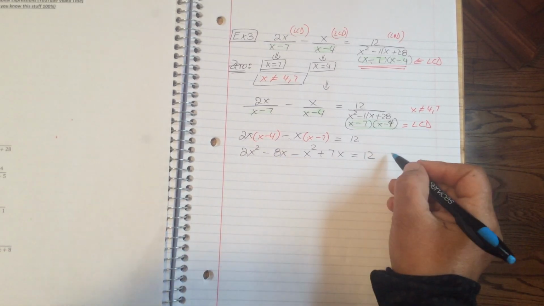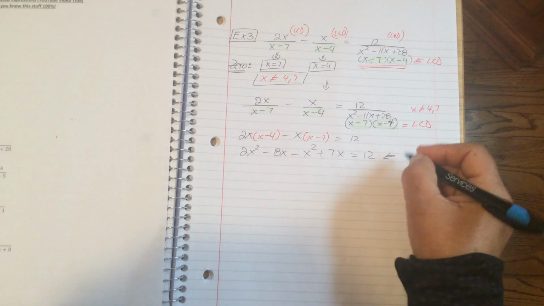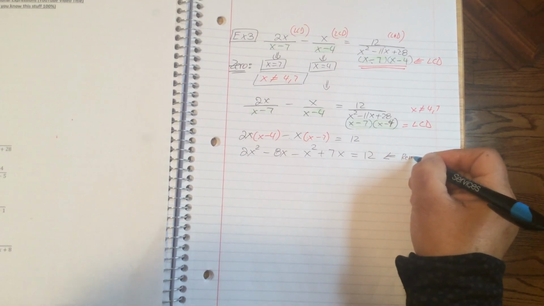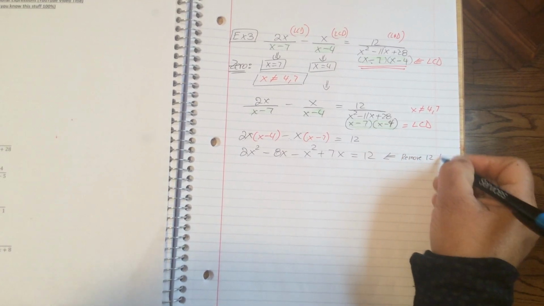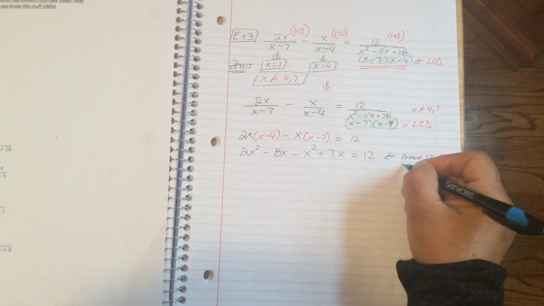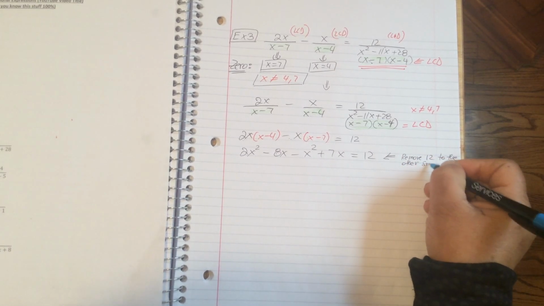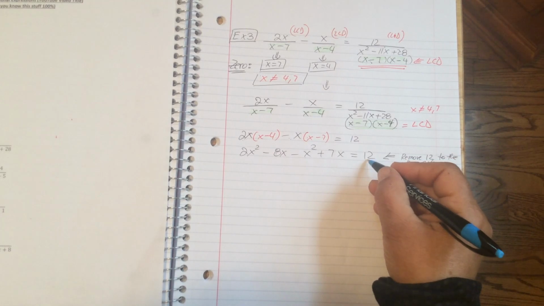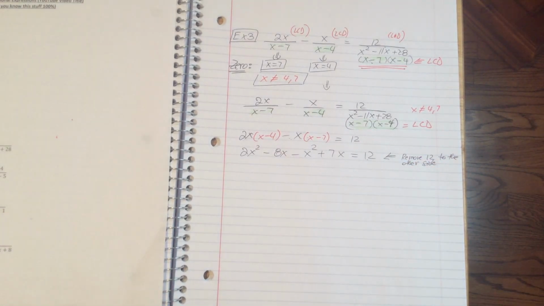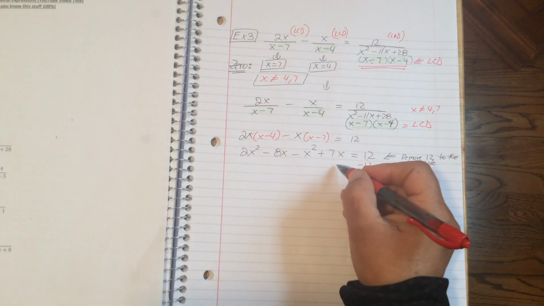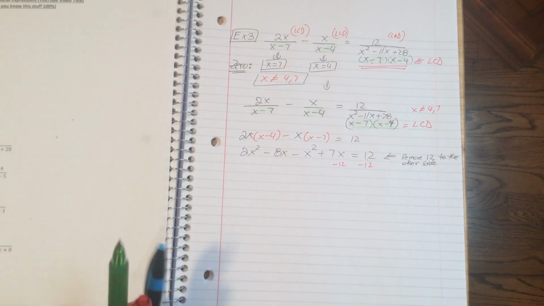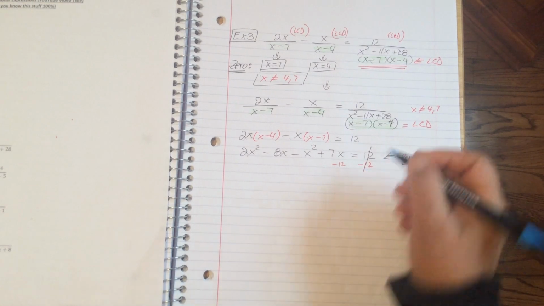So let me take a note here. So remove 12 to the other side to get 0 to the right. Okay, so I am moving negative 12 to the other side in order to get a 0.